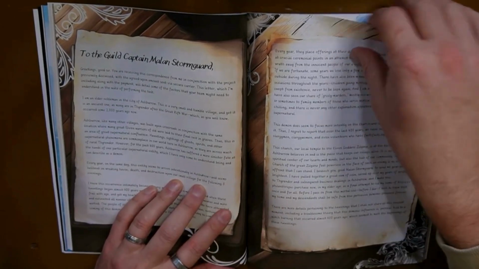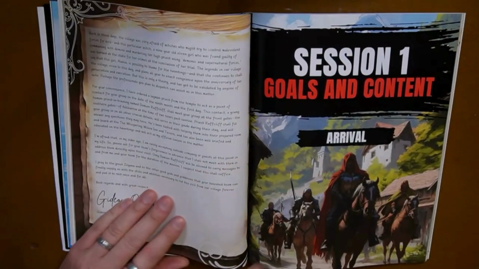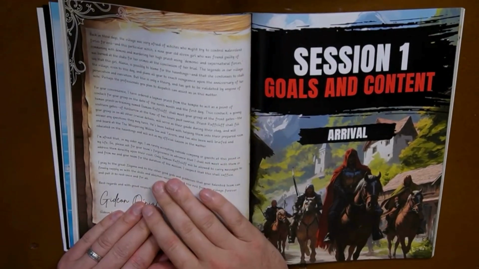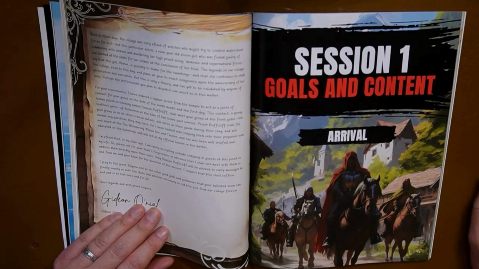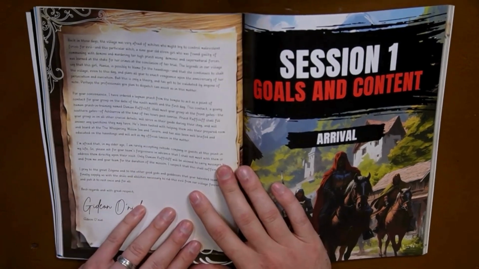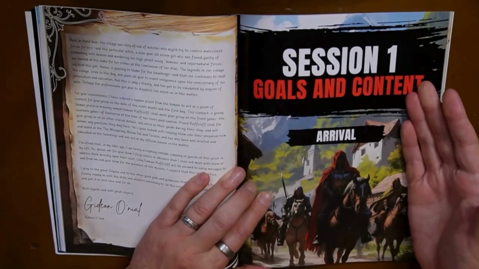Very affordable. Okay, so then we have the background. So basically at this point, session 0 has been accomplished. Players have created characters. They've made their classes. You've given them the backstory information. You've helped to answer their questions. You've determined where in the world this is going on. Now we have session 1 goals and content.